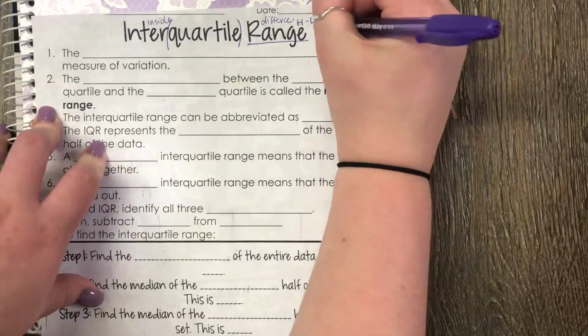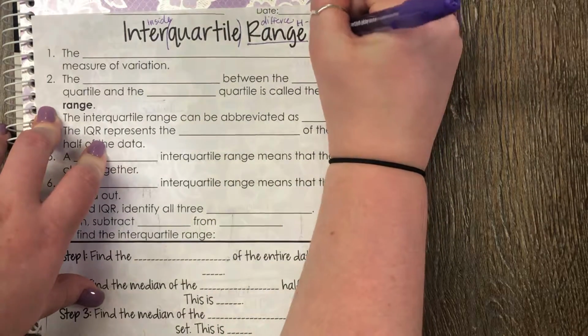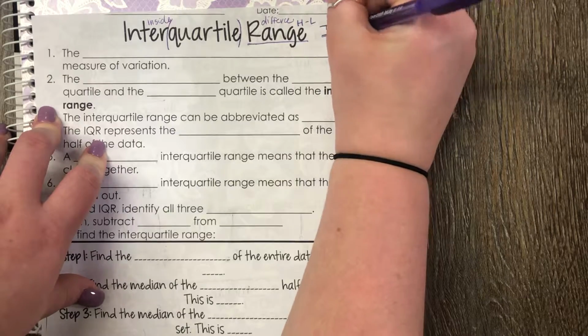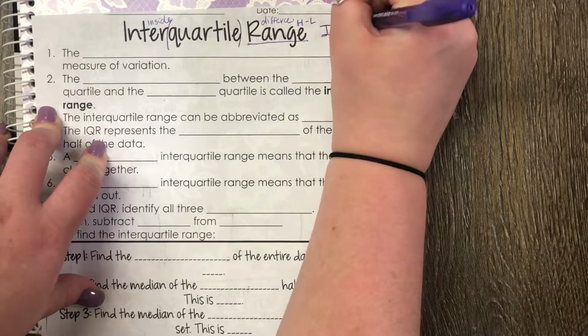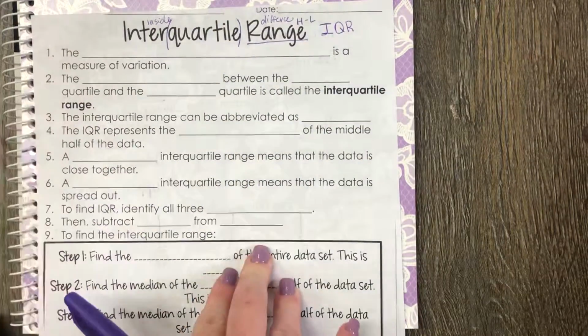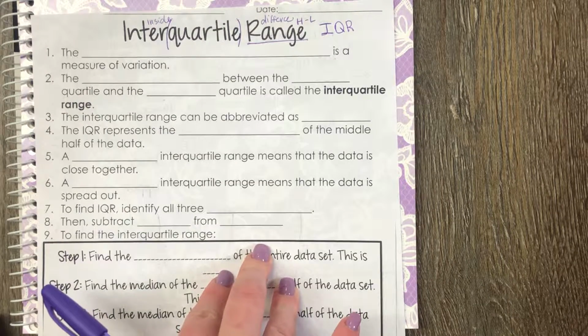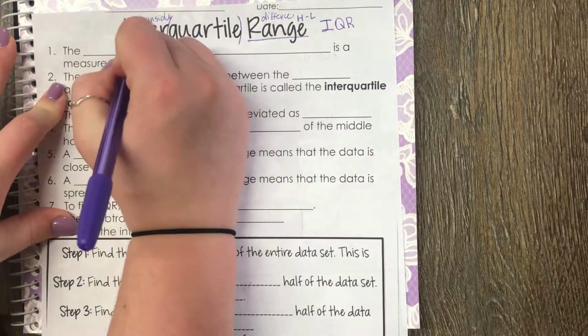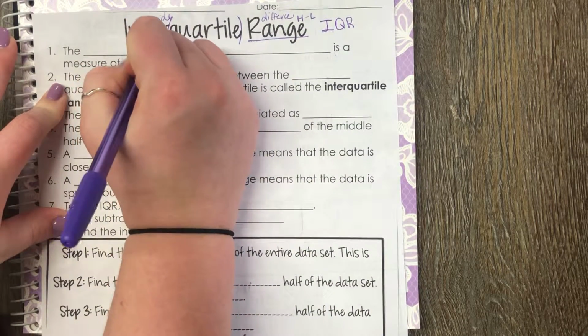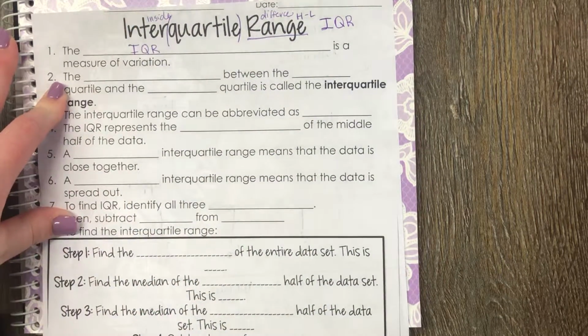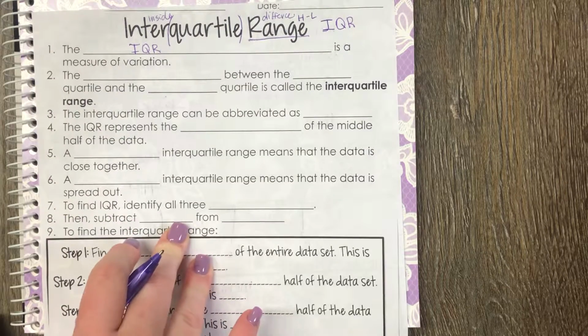Okay, sometimes, or all the time, I'm going to refer to inner quartile range using IQR, just an abbreviation instead of writing all those letters down for those big words. Okay, so the IQR, inner quartile range, is a measure of variation. Just like range, we're still measuring the variation of our data.